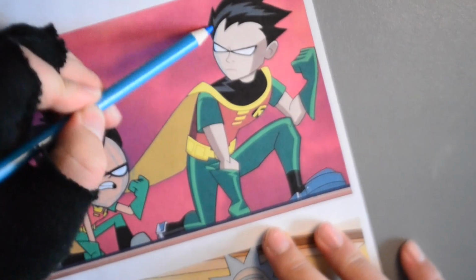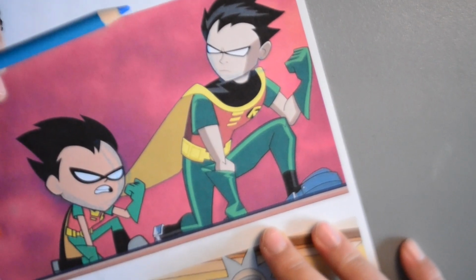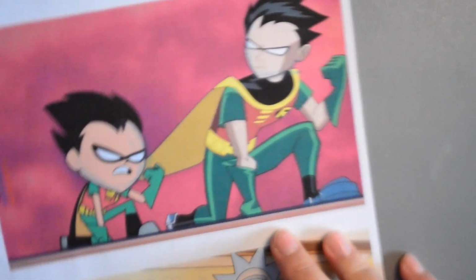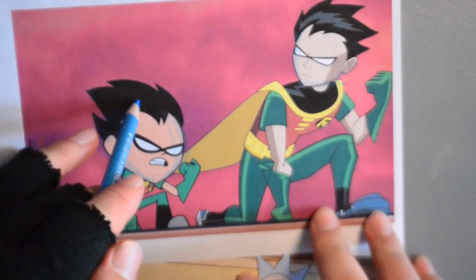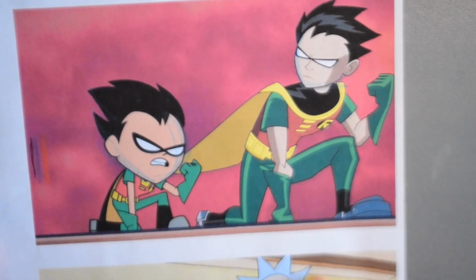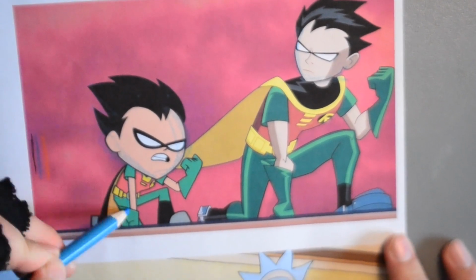But now to begin, these two Robins, I think they're made by the same producers. I know it's just by Warner Bros. to Cartoon Network, but these two Robins are in an extremely different style.